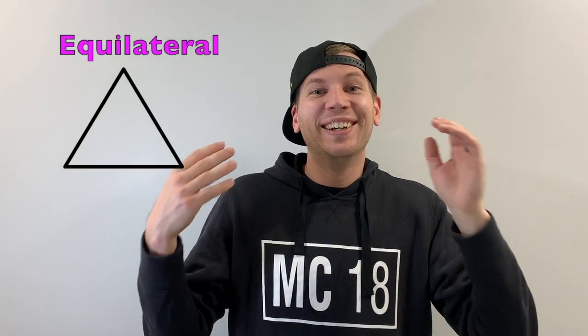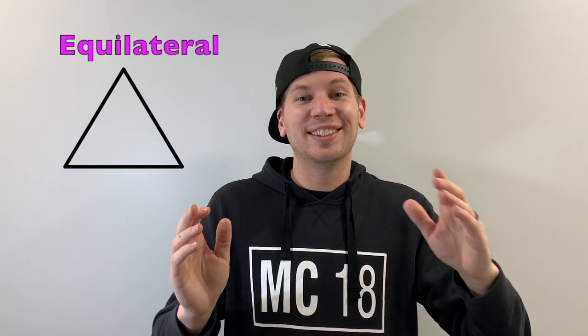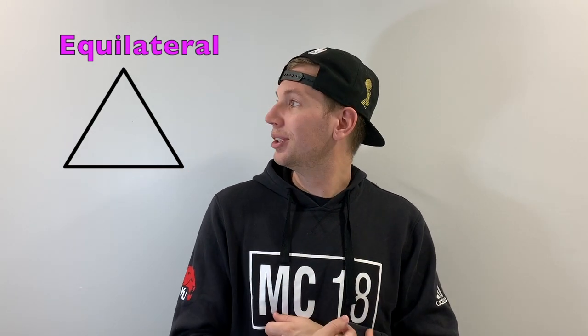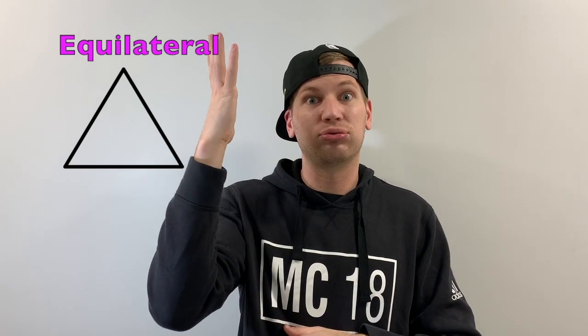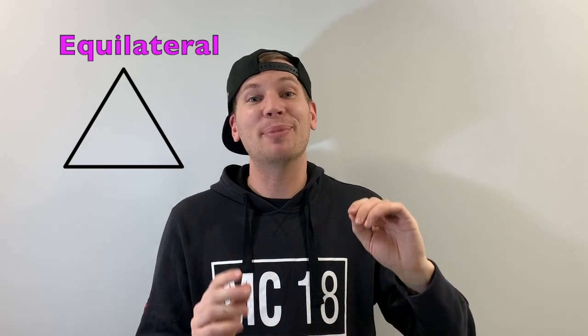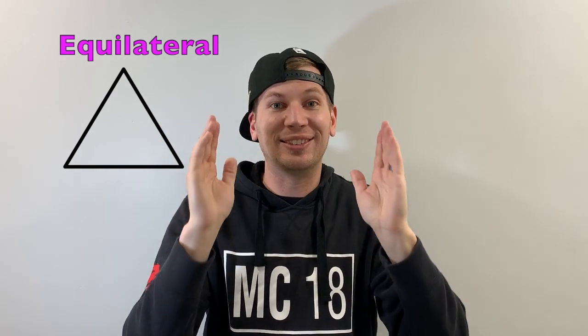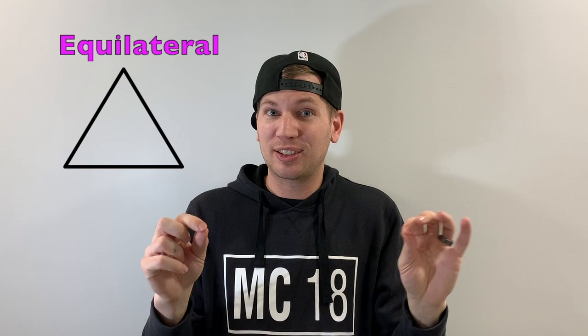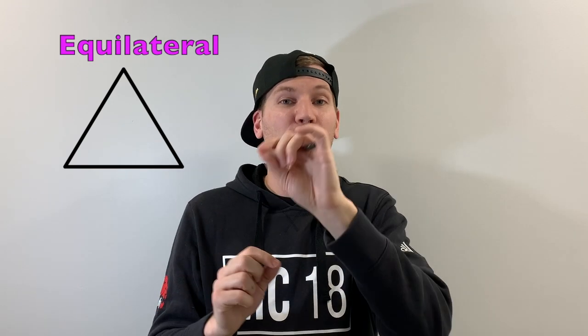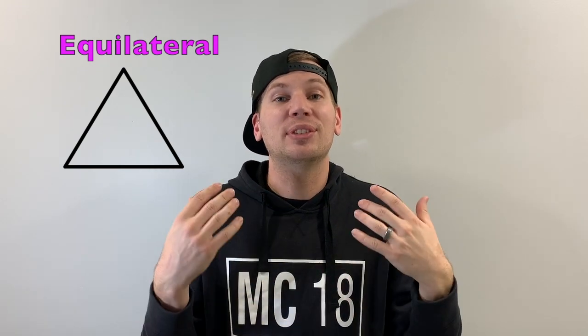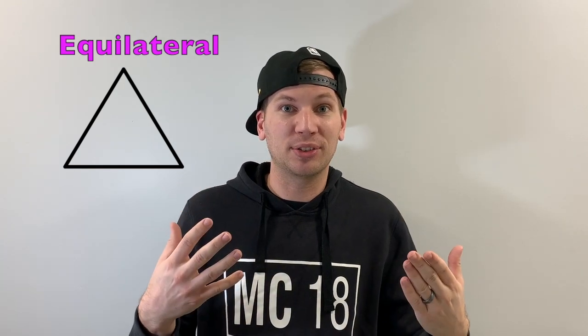But since there are 3 sides, that means the lengths of each side are exactly equal. So if one side is 6.2 centimeters, then all 3 sides have to be 6.2 centimeters.